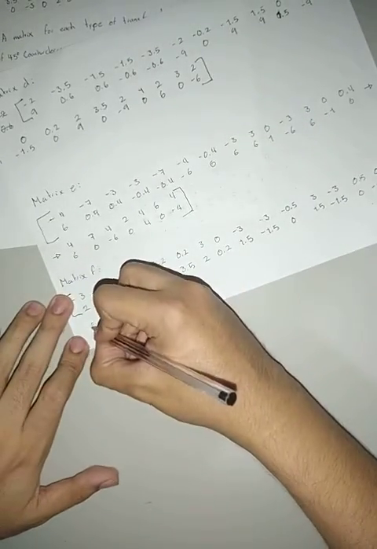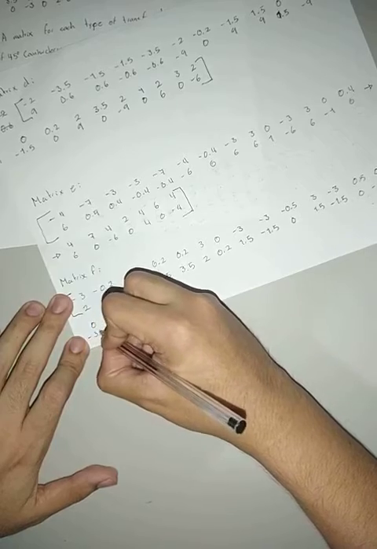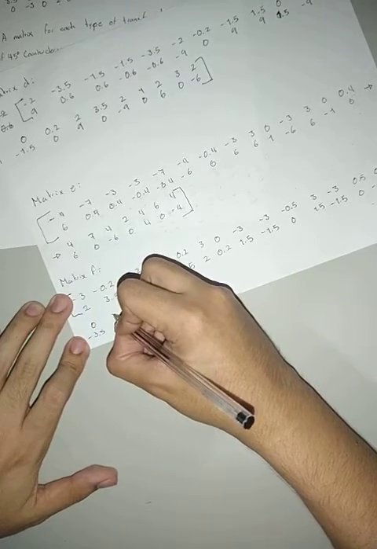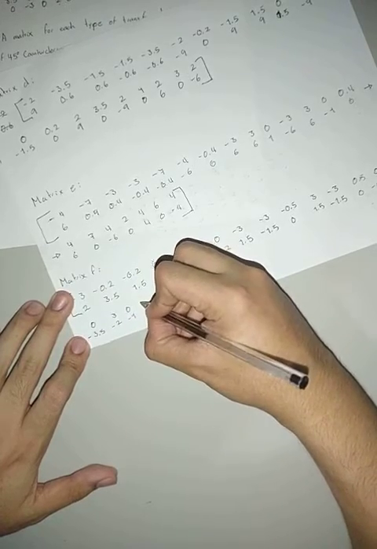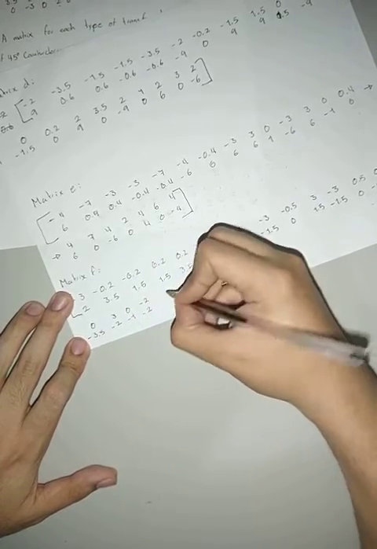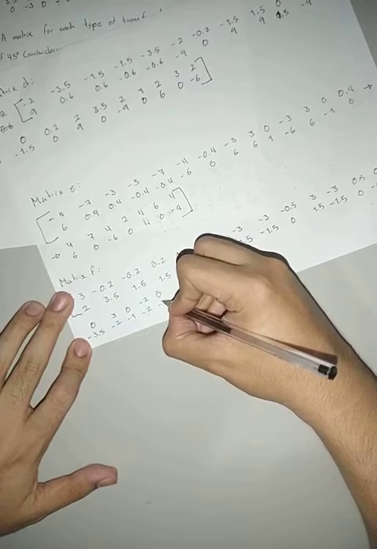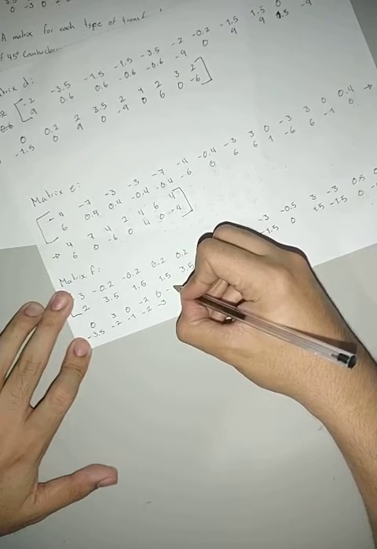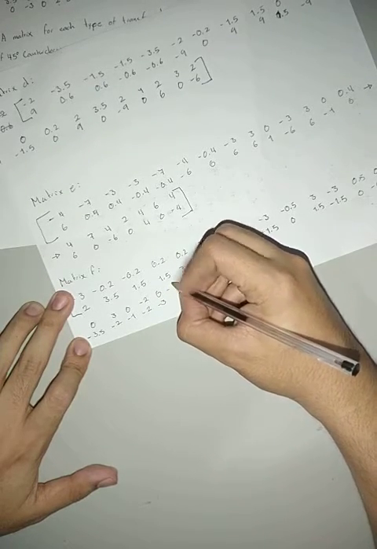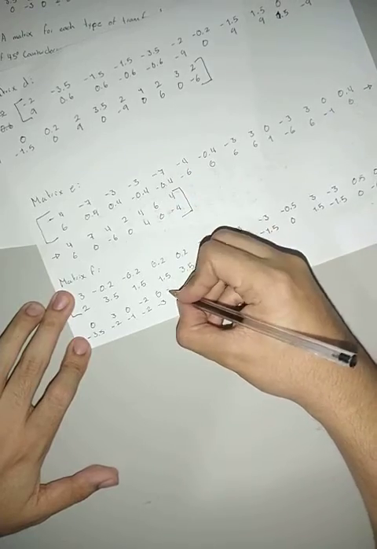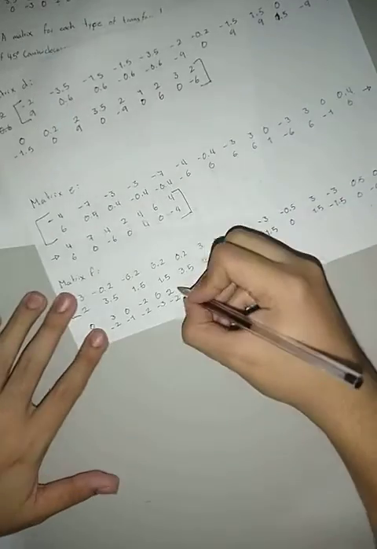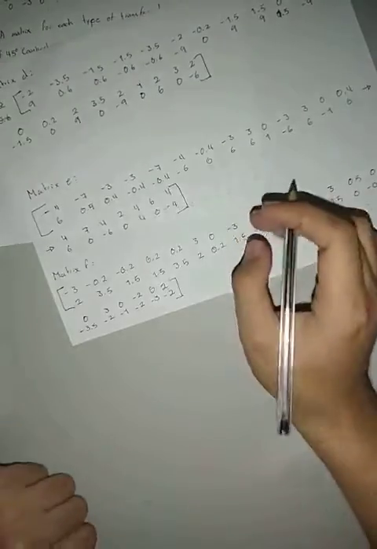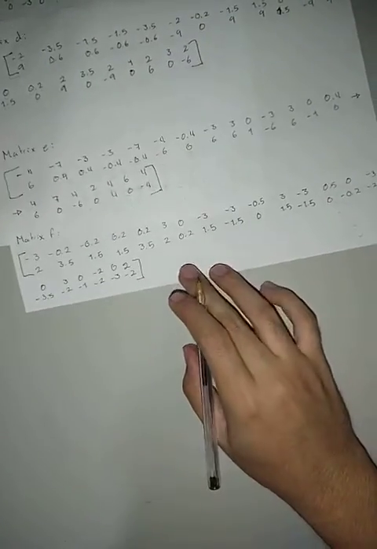It will be 0, minus 3.5, 3, minus 2, 0, minus 1, minus 2, minus 2, 0, minus 3, no, sorry, it will be 2 and minus 2. And this will be it. This is the matrix of F part.